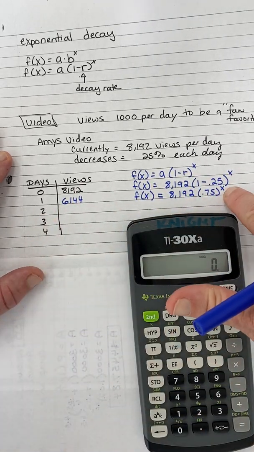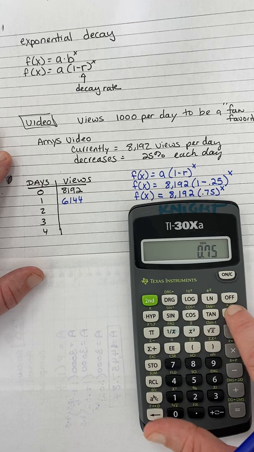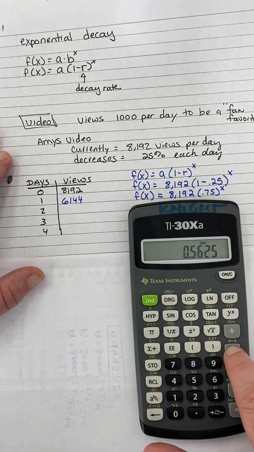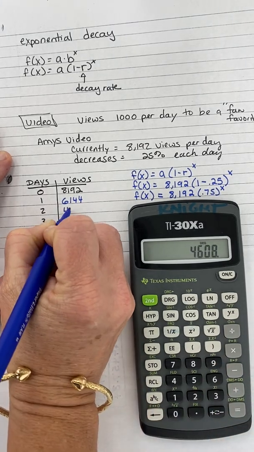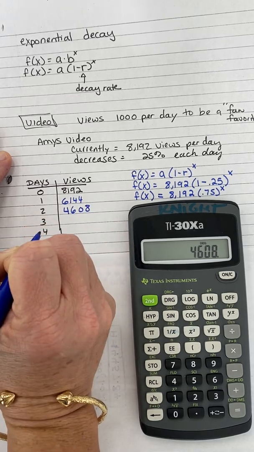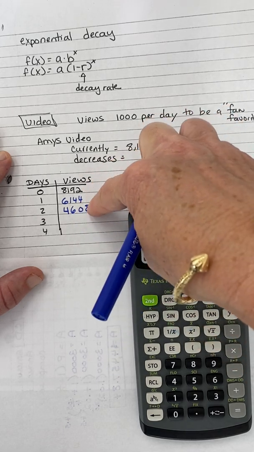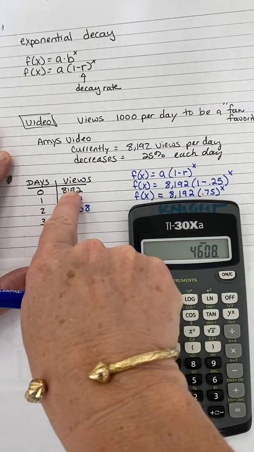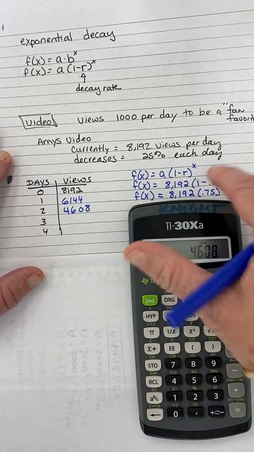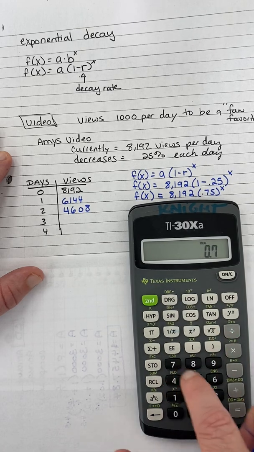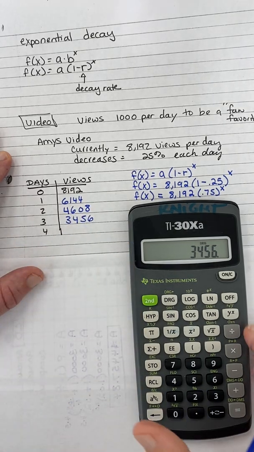So now if I plug a 2 into this equation, we have 0.75 raised to the second power times 8192, and that gets me 4,608. All right, notice I keep coming back to my original equation to get the next one. Now, if I just wanted to keep going, I would multiply this by 75% and I would get this, then multiply this by 75% and I would get this, multiply this by 75%. Or you can keep plugging it back in here if I want to multiply this by 0.75. I would keep getting the same number, okay?